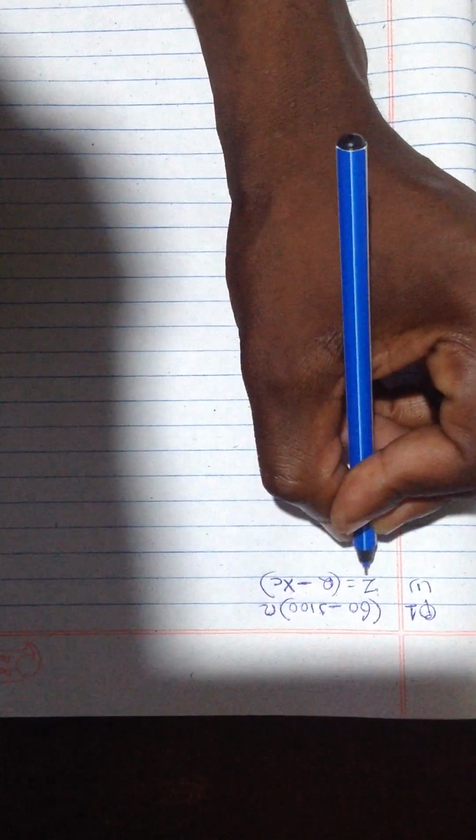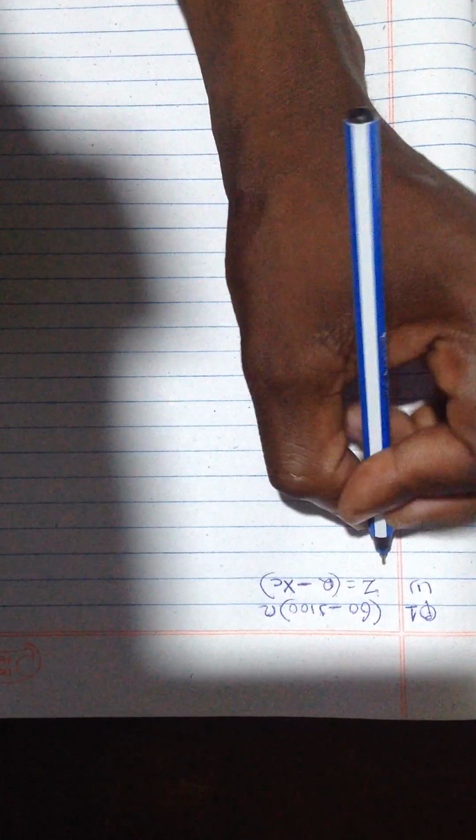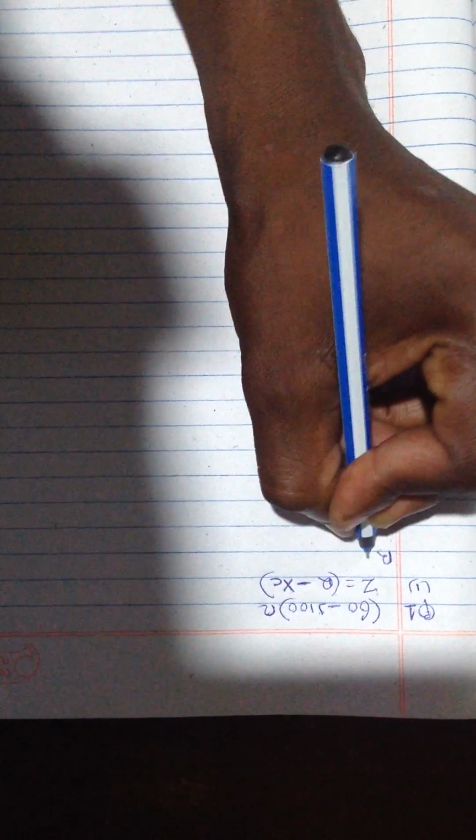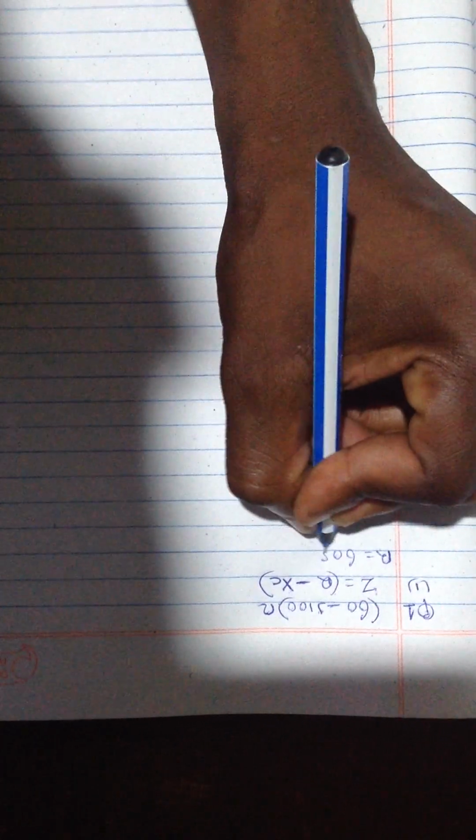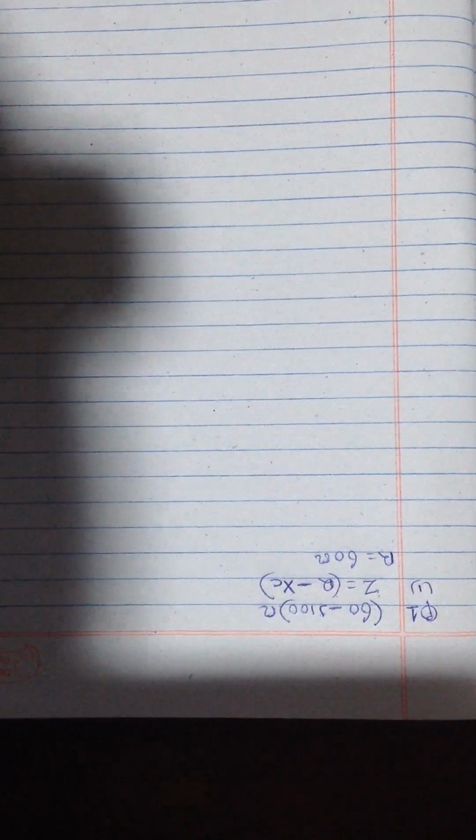Okay, so the first question says, what is the resistance? So you just say your R is equal to 60 ohms. You're done. You go to the question, you get your 2 marks. You go to the capacitance.